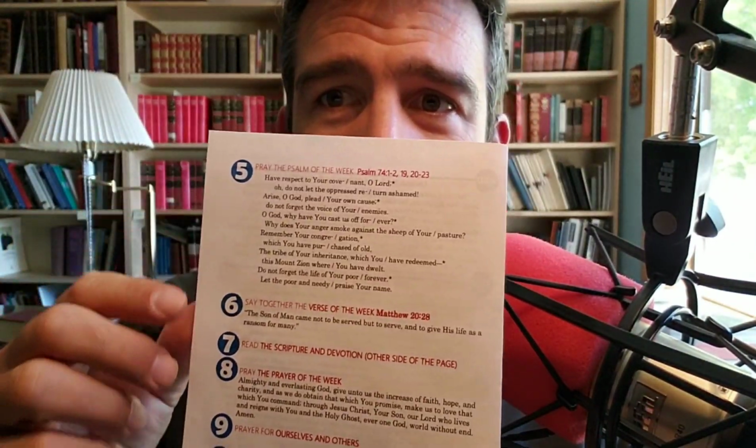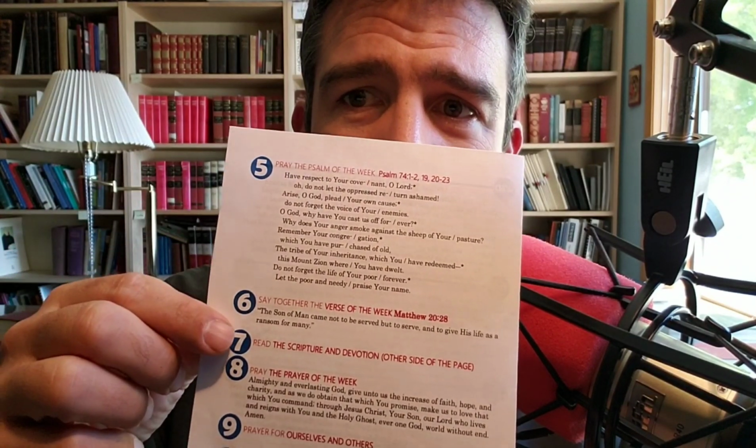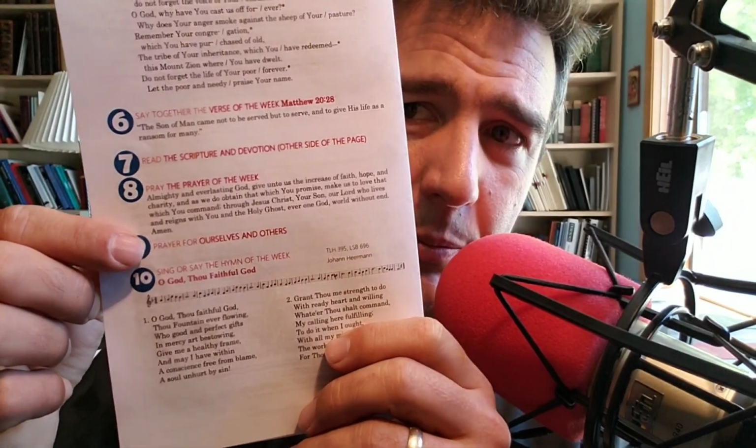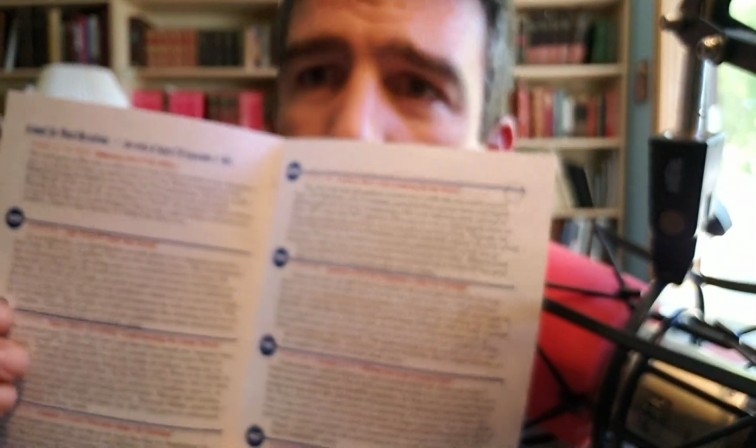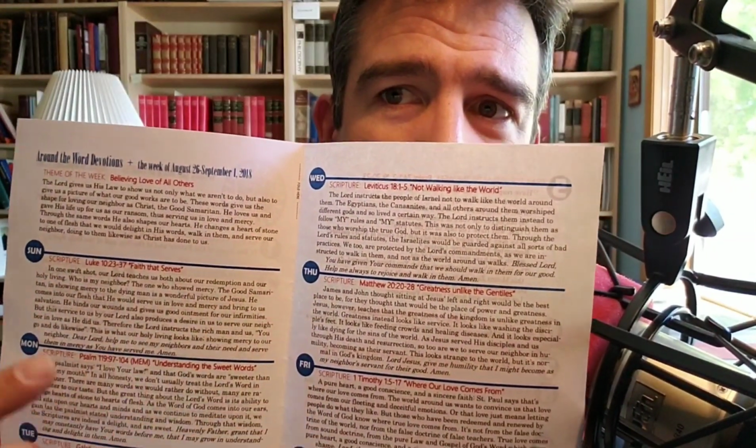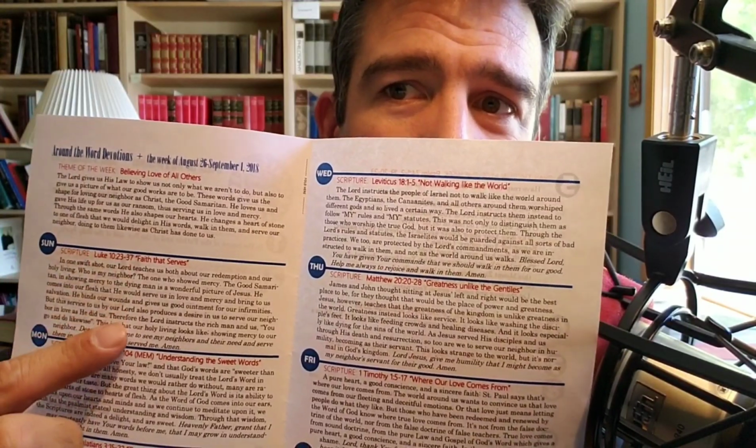And then on the back page, you have the stuff that comes from the week. So a psalm, a verse that points you to the inside here, the prayer of the week, a time for prayer for ourselves and others, and then it ends with the hymn that fits with the theme of the week and a couple of stanzas from the hymn. And then look at this on the inside. You've got the theme of the week there, and then you've got Monday, Tuesday, Wednesday, something for every day. It's got a little theme, a little Bible passage, and a little paragraph written by some great pastors. For example, this week was written by Sean Kilgo, and most weeks are written by great pastors.